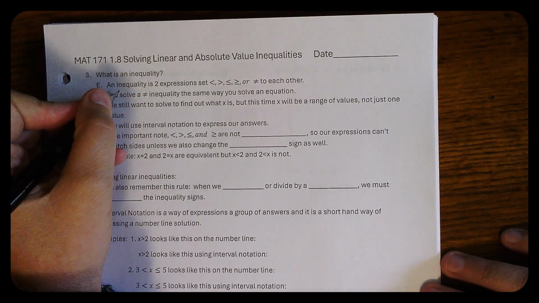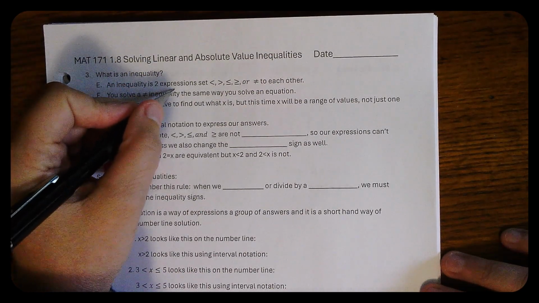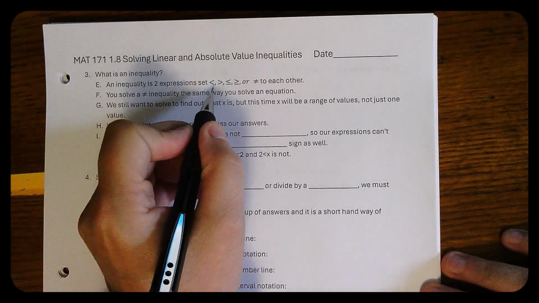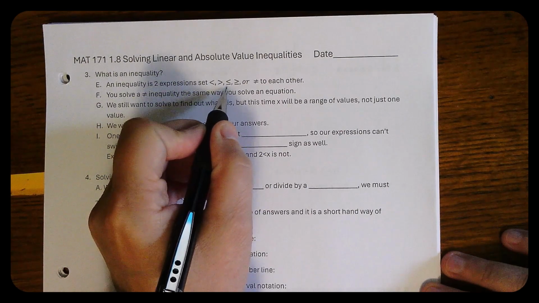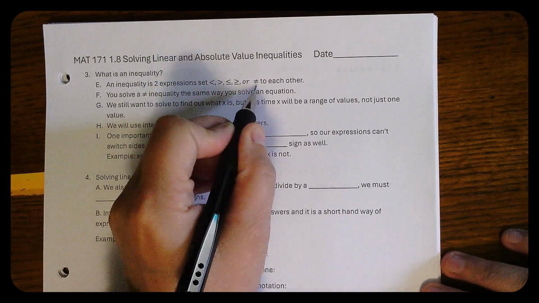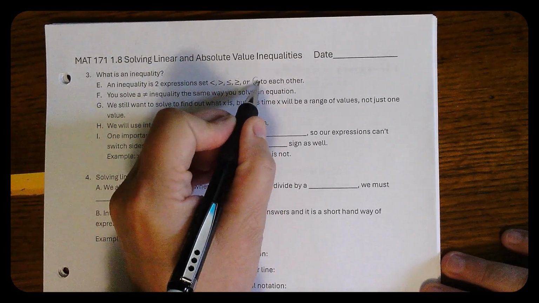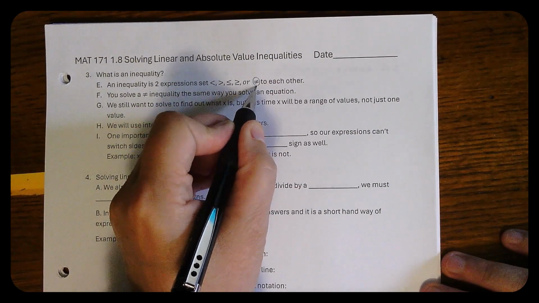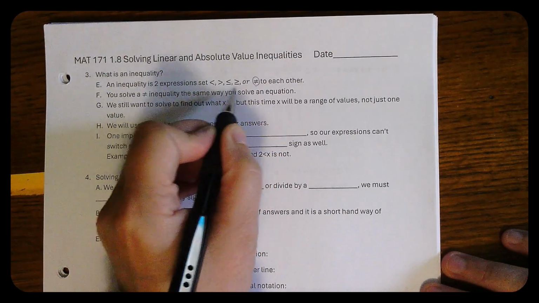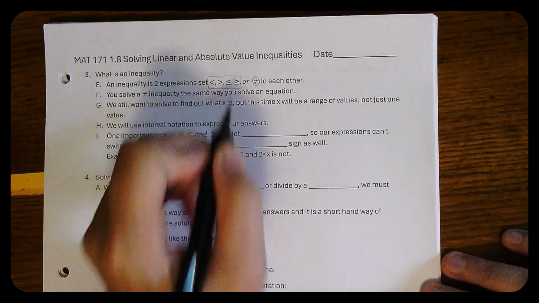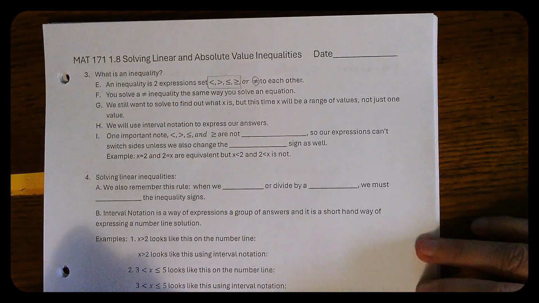An inequality is two expressions set to less than, greater than, less than or equal to, greater than or equal to, or technically the not equal to is an inequality to each other. But we solve the not equal to exactly like we solve the equal sign. It's these that sometimes have some extra considerations.